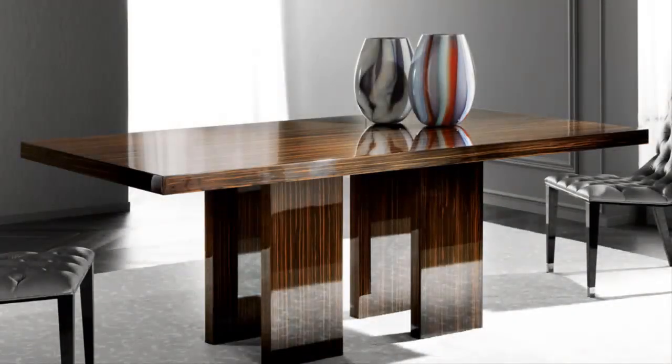Take for example these vases on this dining table. The vases exert their weight onto the tabletop, hence creating a load on the table. The table in turn exerts its weight onto the floor, thus creating a load on the floor.